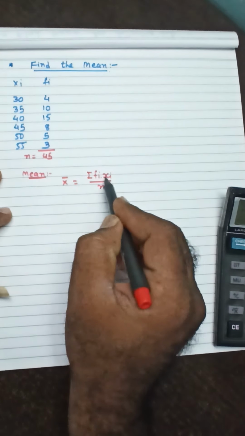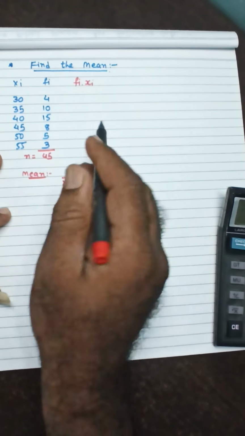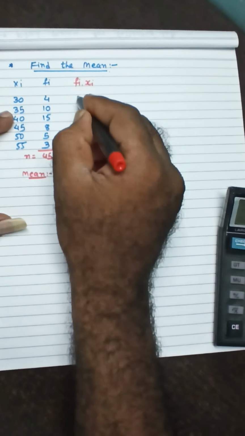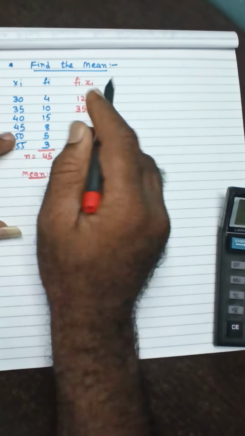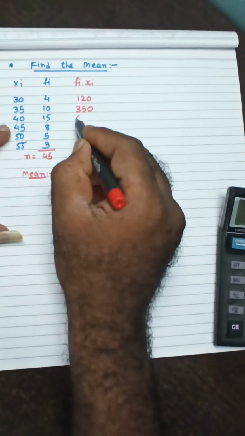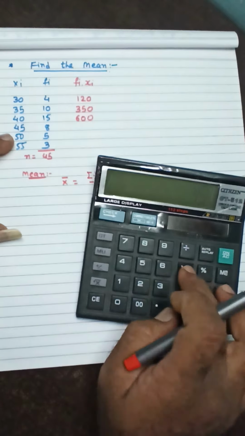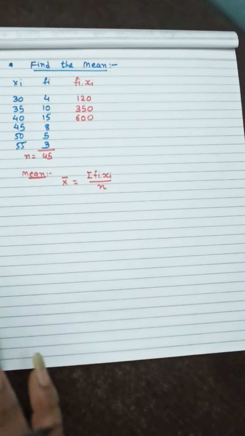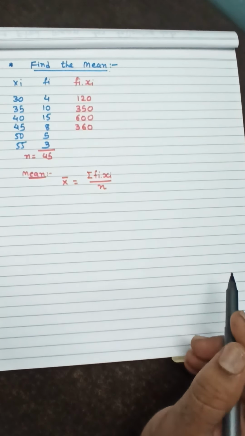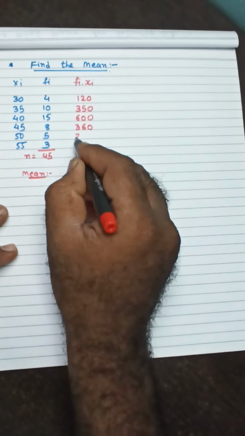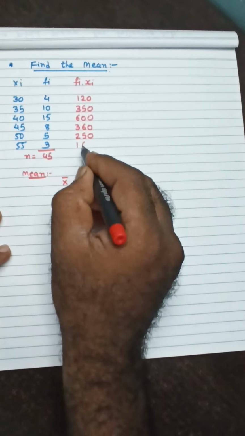Now we have to multiply fi and xi. So fi into xi: 30 into 4 is 120, 35 into 10 is 350, 40 into 15 is 600, 45 into 8 is 360, and 50 into 5 is 250, and 55 into 3 is 165.